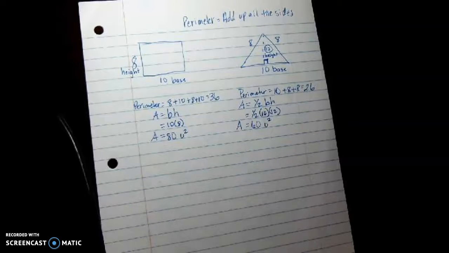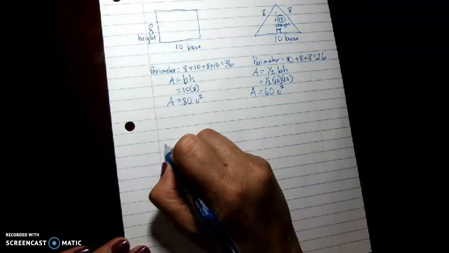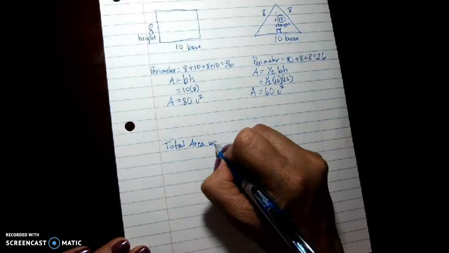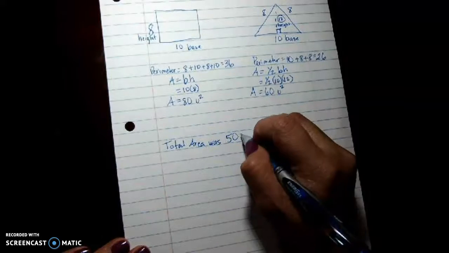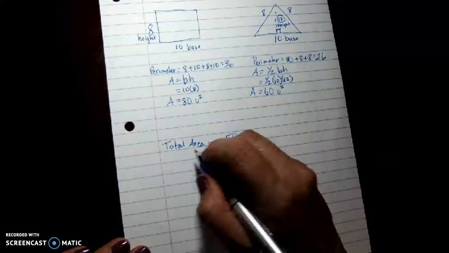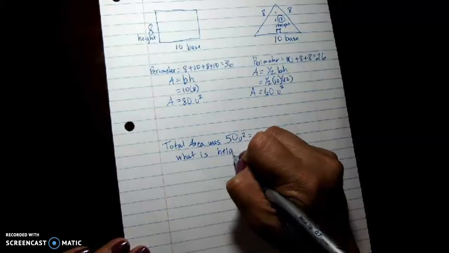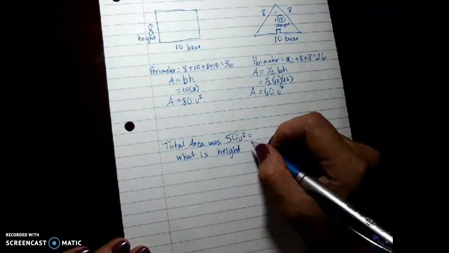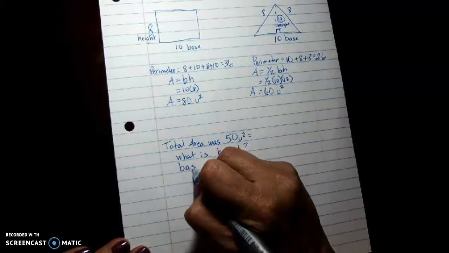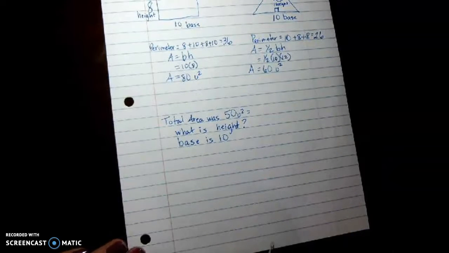Okay. If we were given the formula for an area of a triangle, let's just say the total area was 50 units squared. What is the height when the base is 10? Okay, total area 50 units. What is the height? The base is 10.